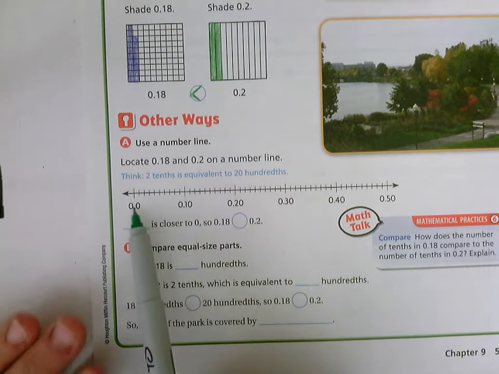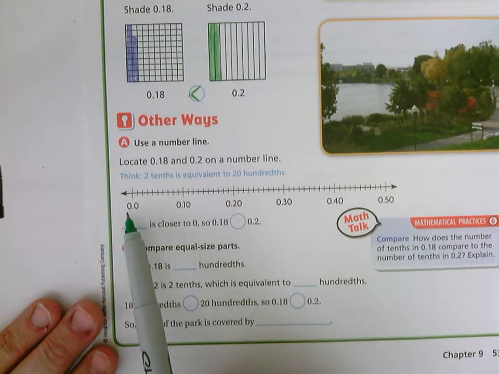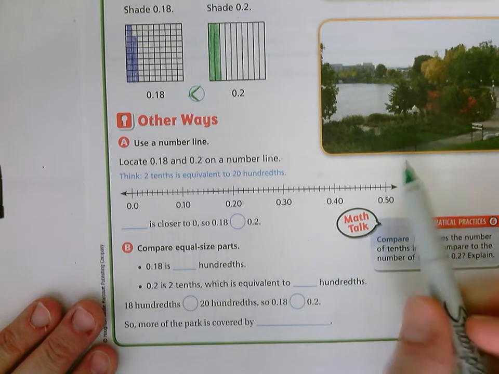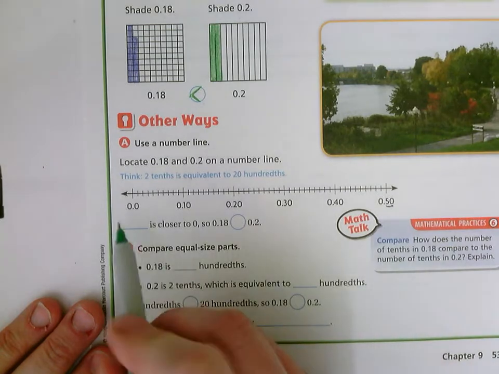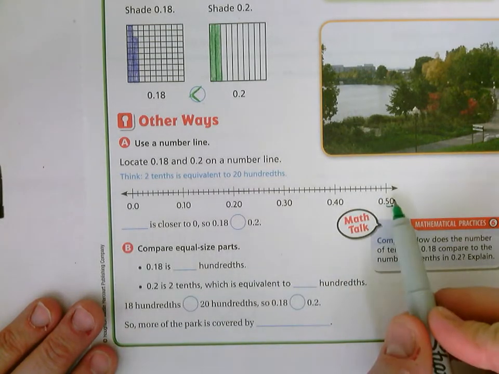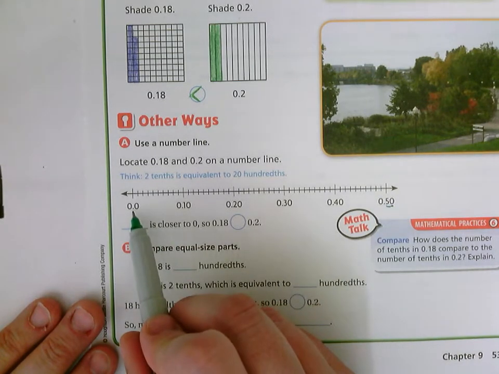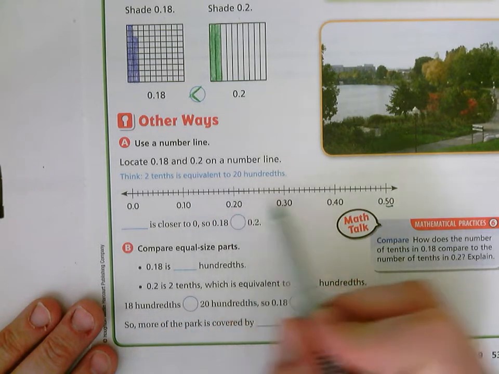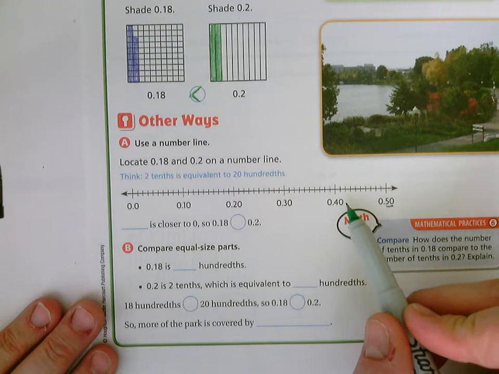Our number line starts at 0, labeled 0 and 0/10, and this one only goes to 50 hundredths. It goes up in increments labeled 10 hundredths, 20 hundredths, 30 hundredths, 40 hundredths, and 50 hundredths.